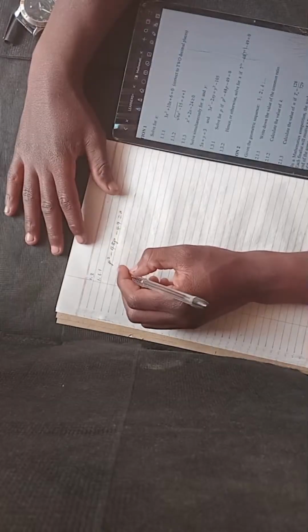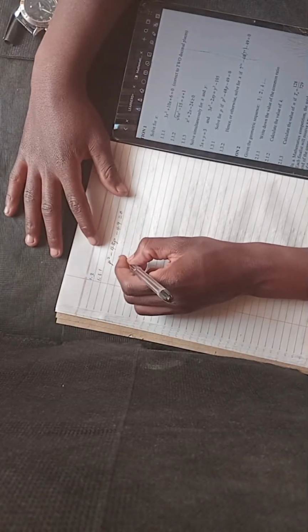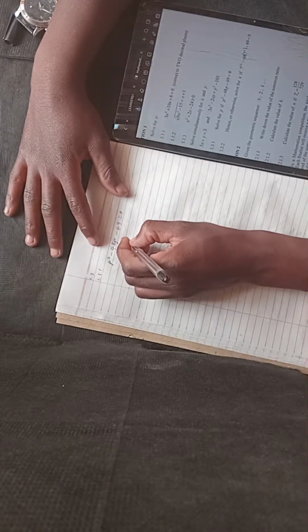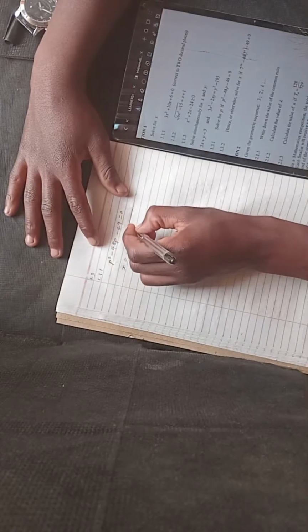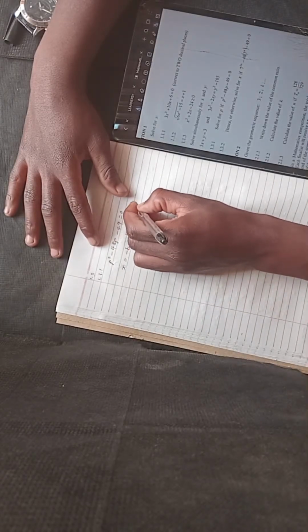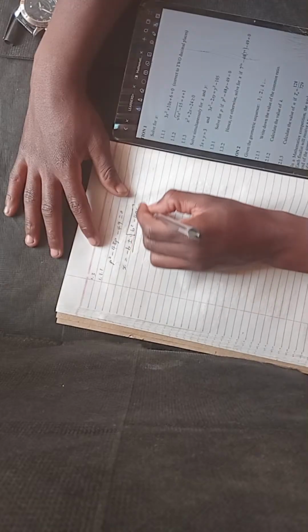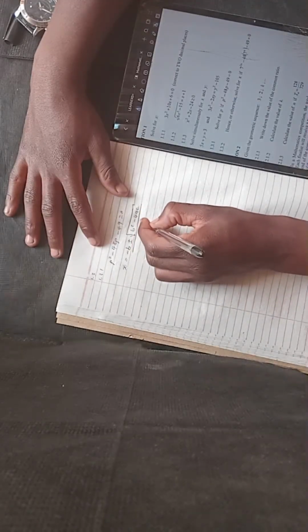We just use the quadratic formula, which is x is equals to negative b plus minus the square root of b squared minus 4ac, all divided by 2a.